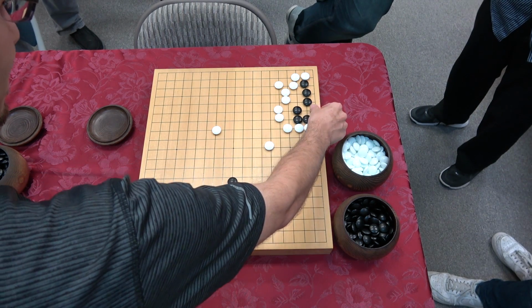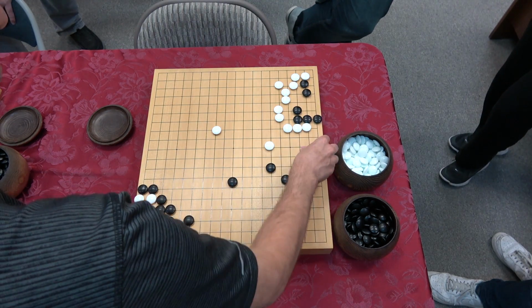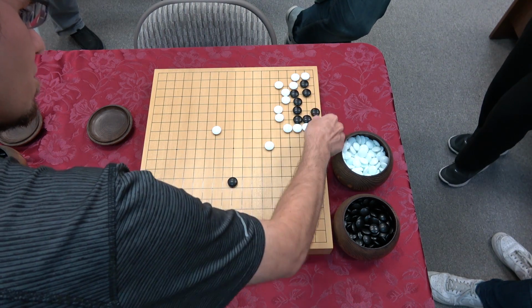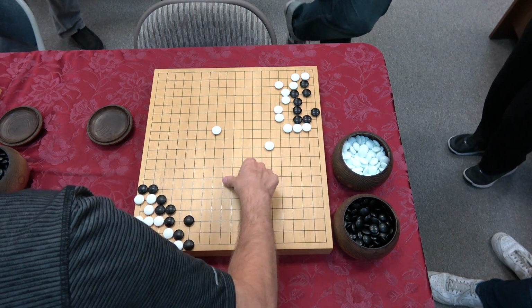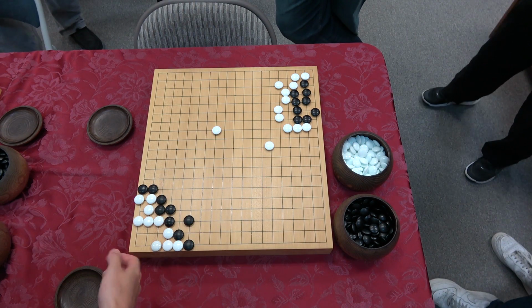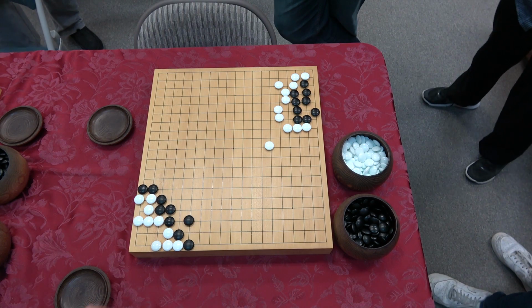Sometimes when these shapes get really thick with stones, your eye doesn't want to add more stones here because that looks stupid. But that's actually the shape that's important. That's only stupid if it dies. That's right. All right, this one.